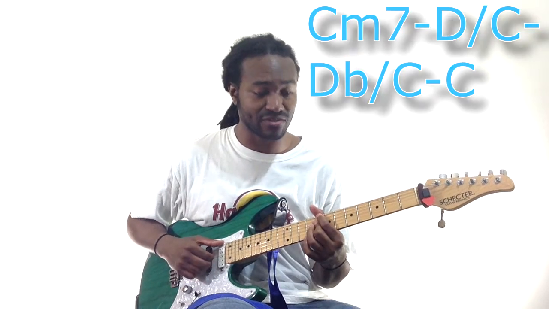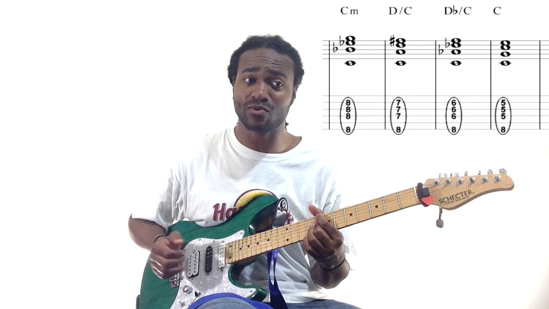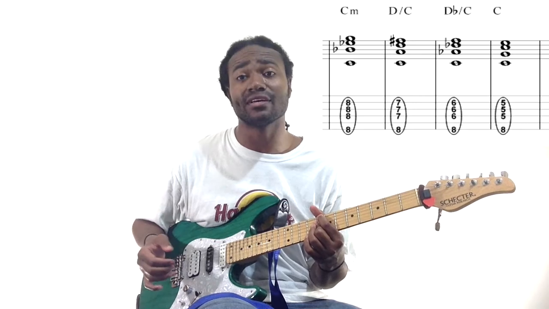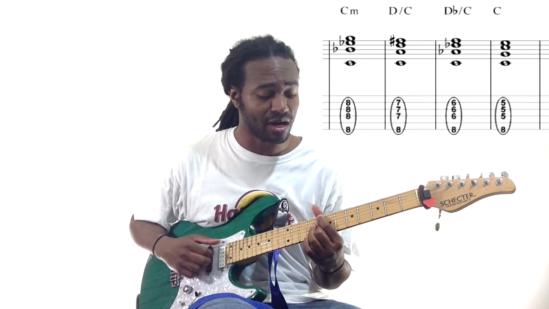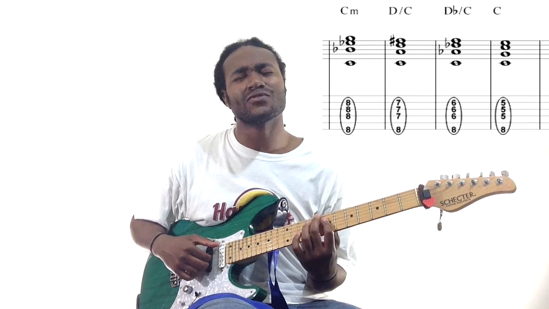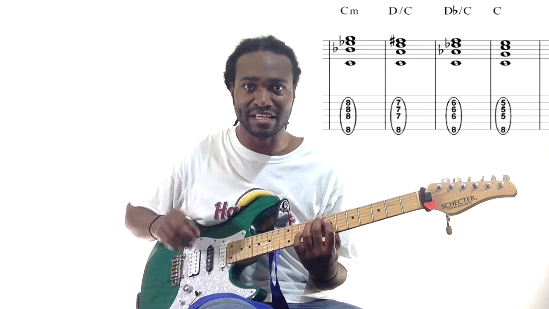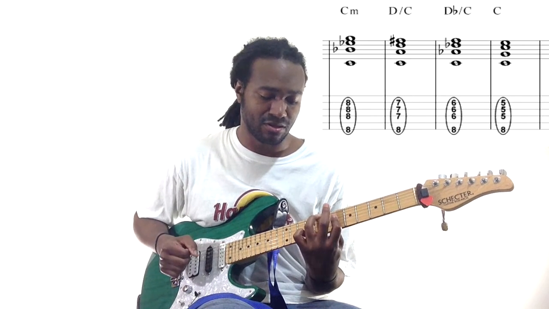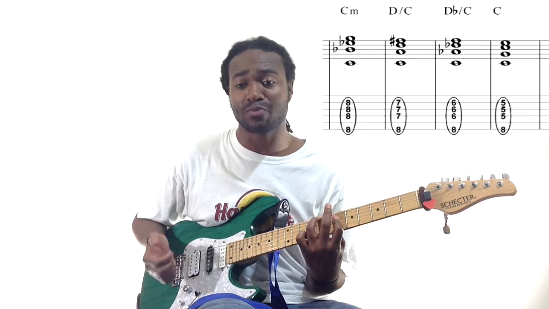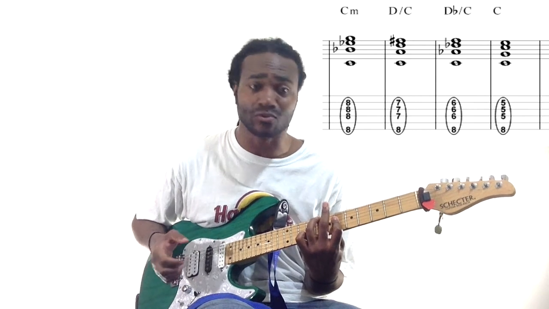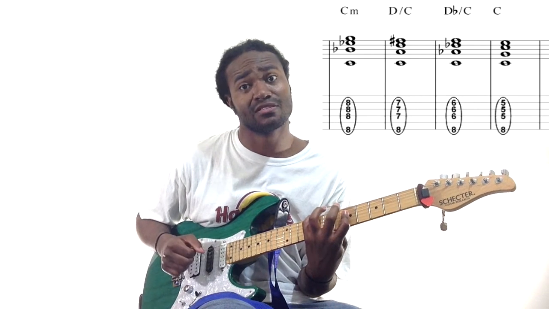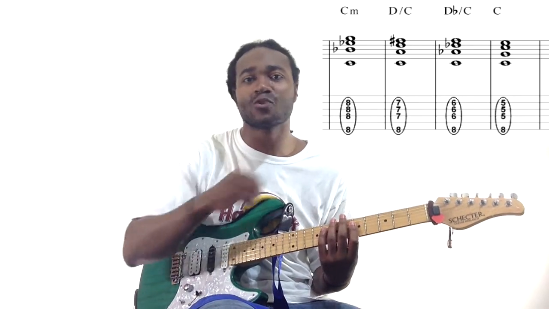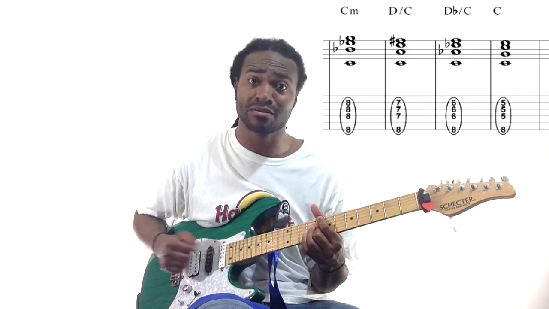So, for example, you have a C minor 7, which could be a Dorian or Aeolian, or I guess Phrygian if you want. You have D over C, which is like a Lydian. D flat over C, which would probably be Phrygian, although it could be Locrian too. And then back to C major. But just the kind of chromatic movement makes it sound cool.